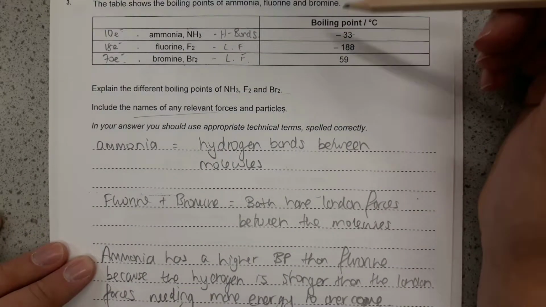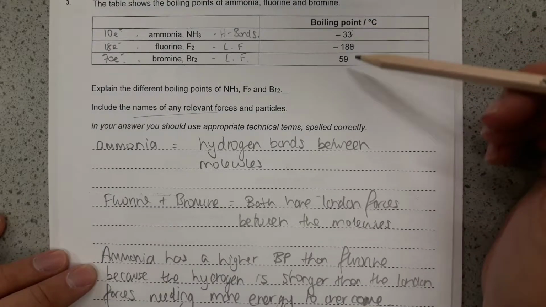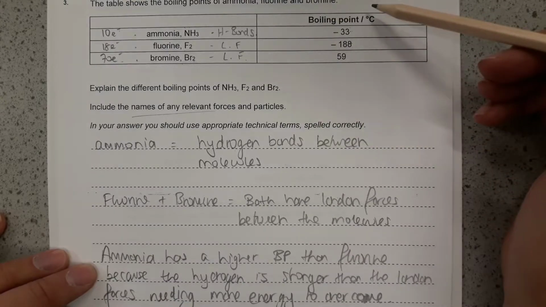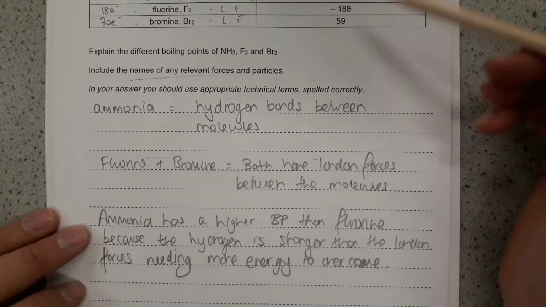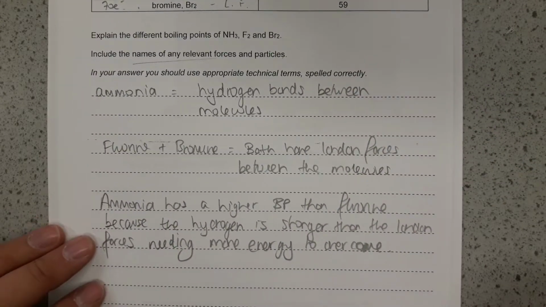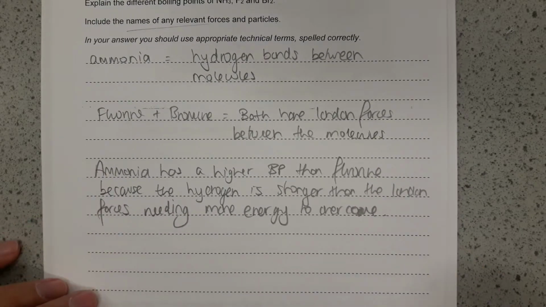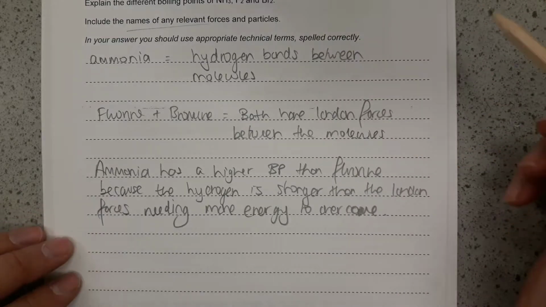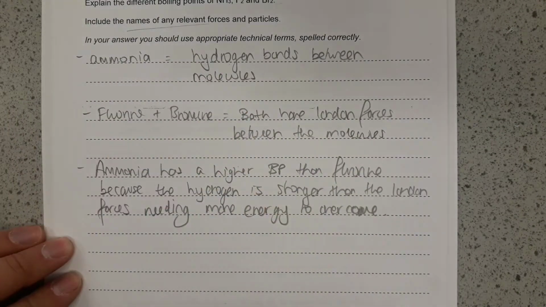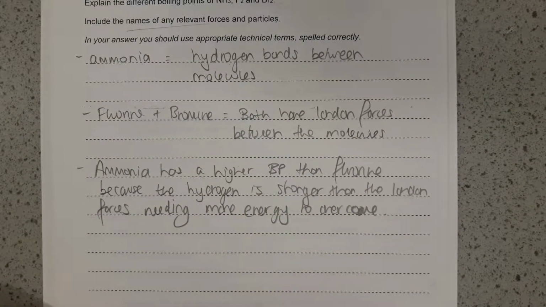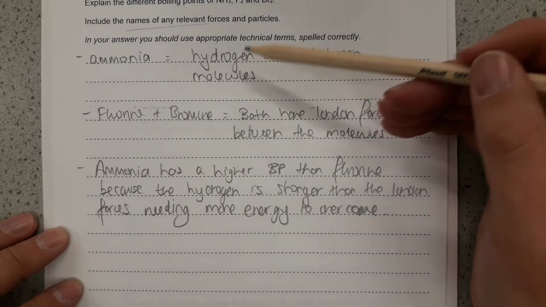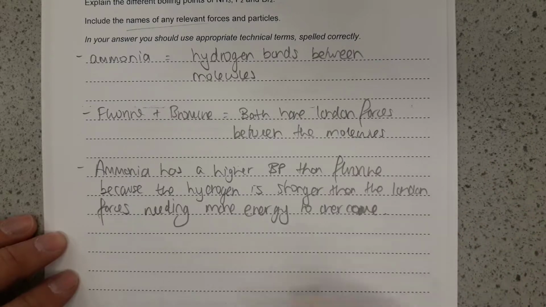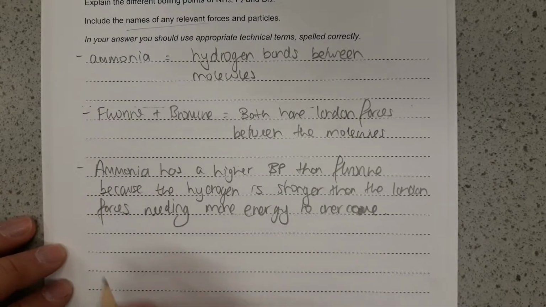Okay, we've also then got to explain the difference between the ammonia and the bromine and the fluorine. So you've got all those comparisons going on. You've got to make reference to them all, which is why this question is so difficult to get all the marks for, if you try and take shortcuts and not talk about everything going on. Okay, so you can see I'm trying to highlight some key areas to focus on. So we've got type of forces, type of particles, now explaining the differences. So we explain the difference between ammonia and fluorine.